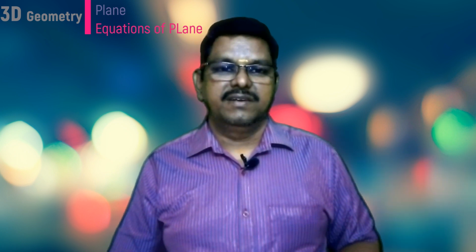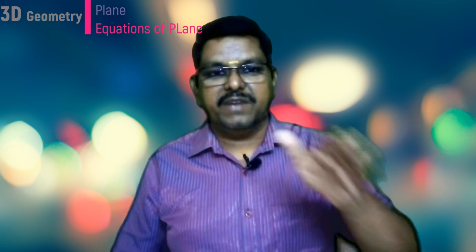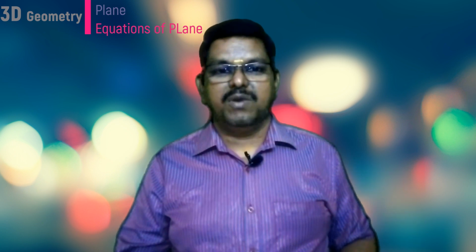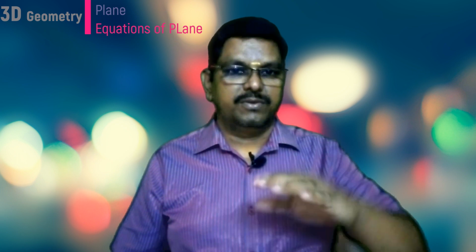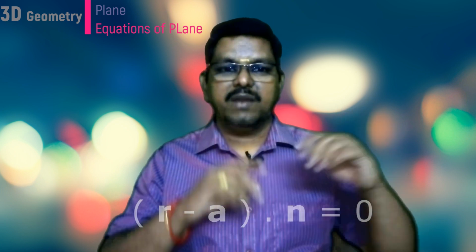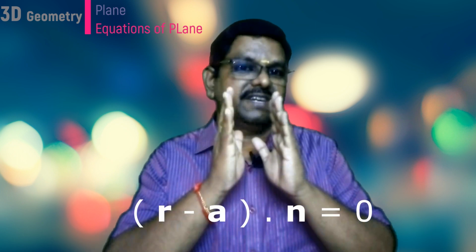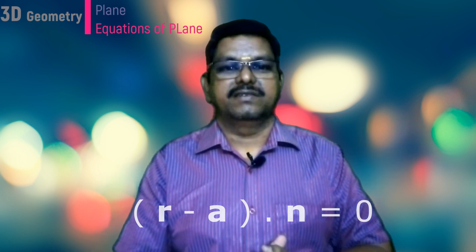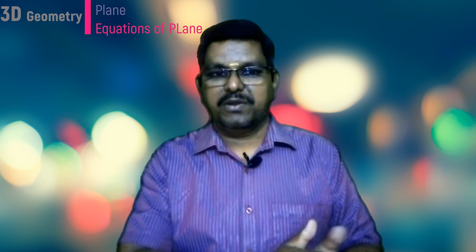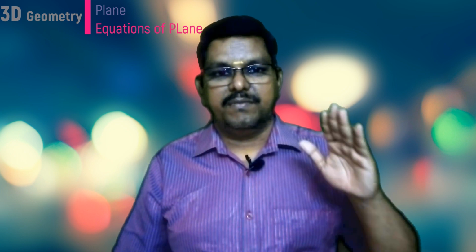The point P is the general point on the plane, A is the particular point we have taken, n bar is the perpendicular drawn to the given plane. So the formula is r bar minus a bar dot n bar is equal to 0. That is the vector form of the equation of the plane when the perpendicular and the point through which the plane is passing are given.